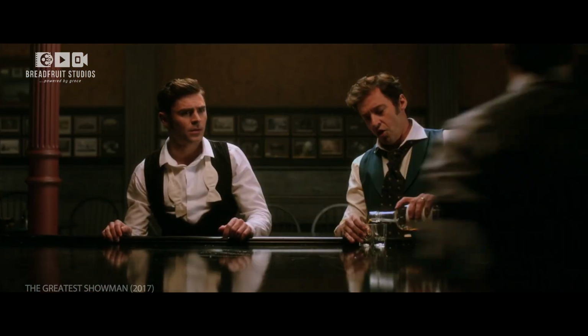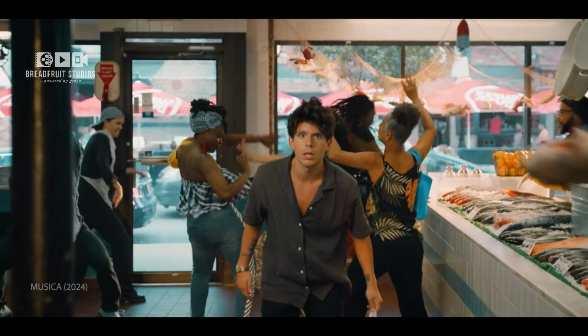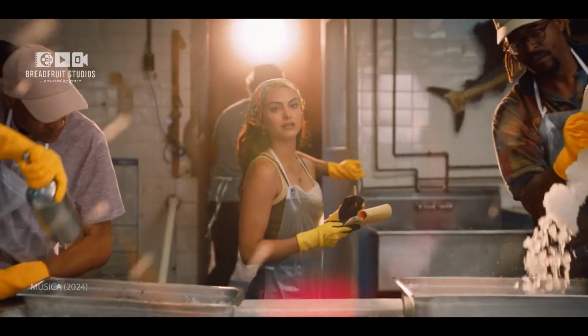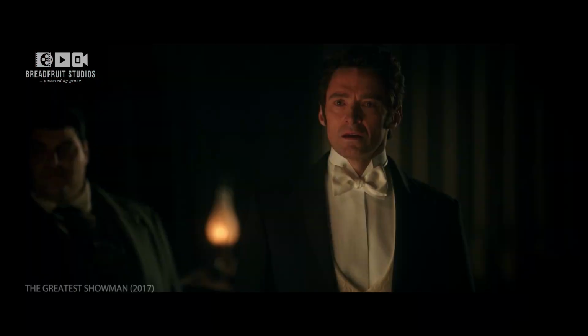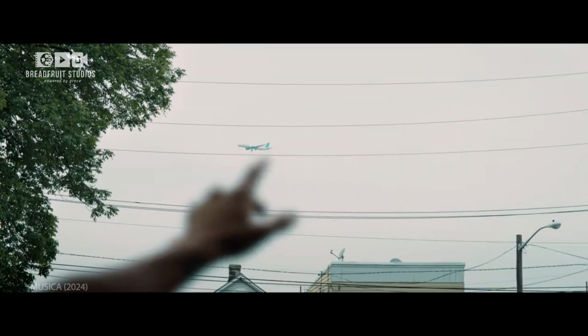Mastering camera movement is not just about technical skills, it's about storytelling. By honing your camera movement techniques, you can enhance the narrative, evoke emotions, and create visually stunning films.